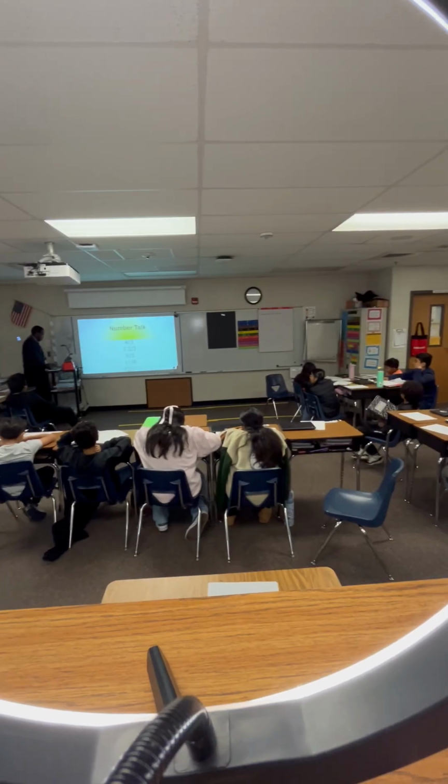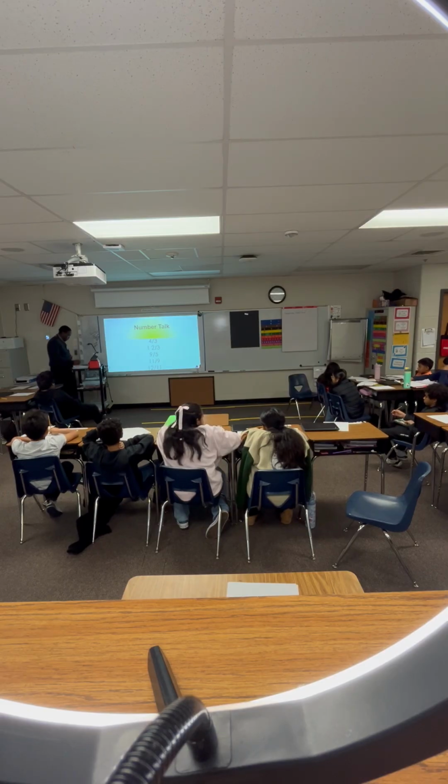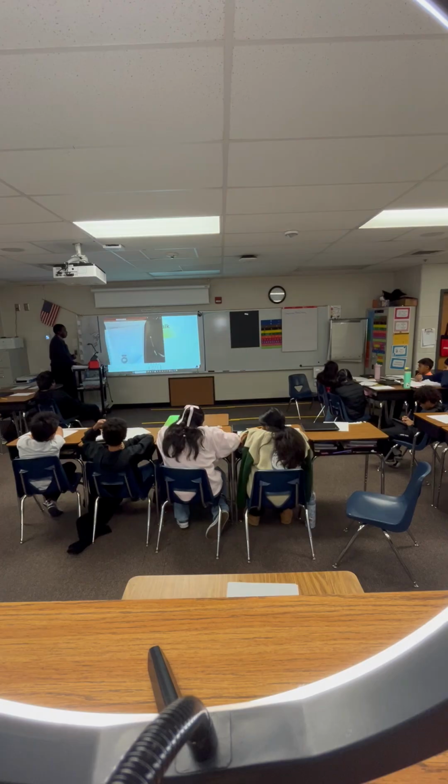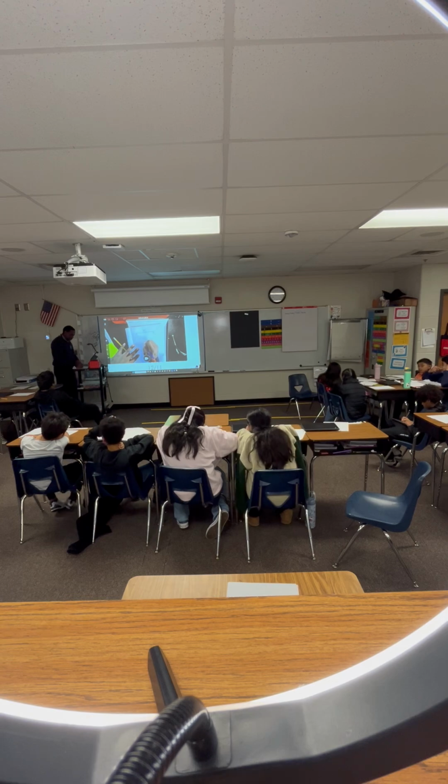All right, so if we were to look at that number, we have 4 over 3. And William said the denominator is less than the numerator.